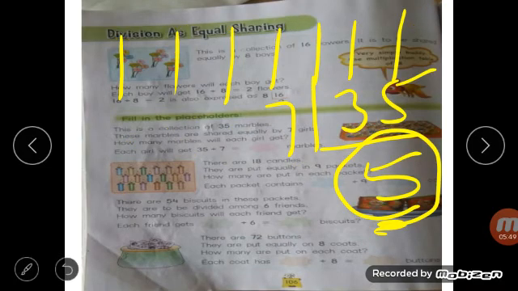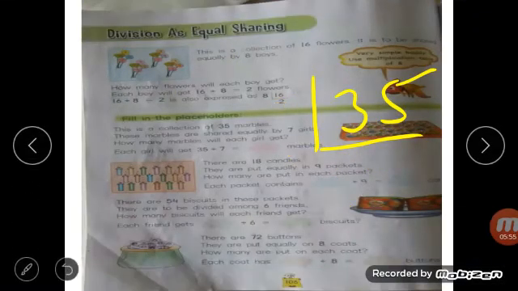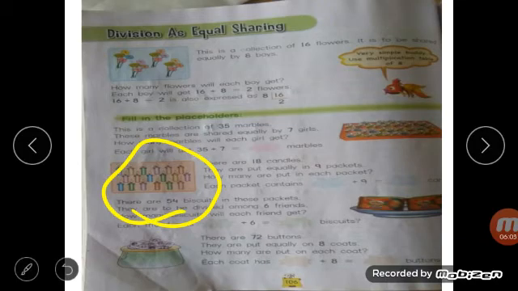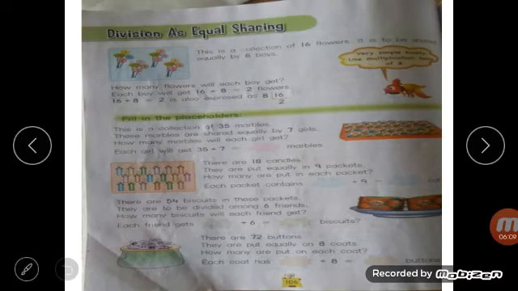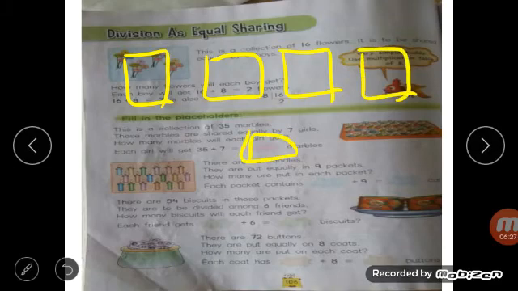Now, next you have the question. There are 18 candles. How many candles are there? 18 candles. Have you seen your book? Here in your book candles are drawn. You can count all the candles, put a finger and count. 18 candles are there. They are put equally in 9 packets. These are the packets. How many packets? 9 packets.